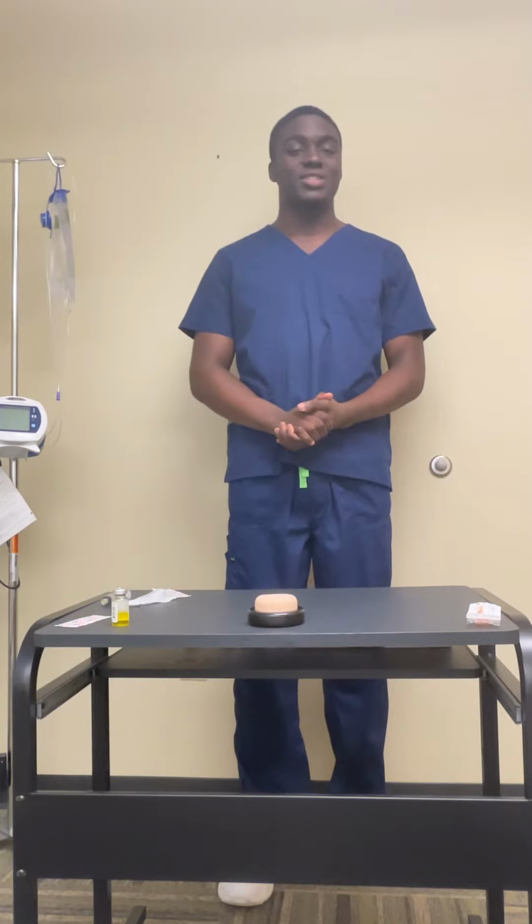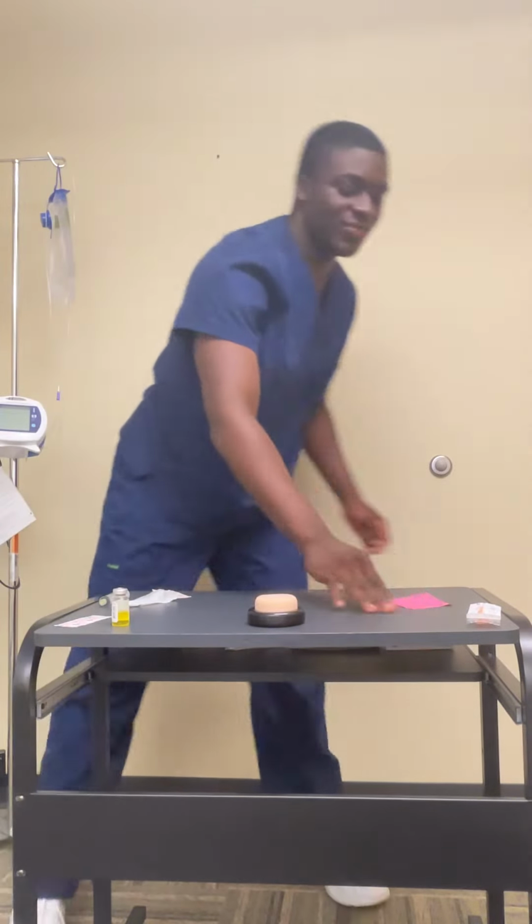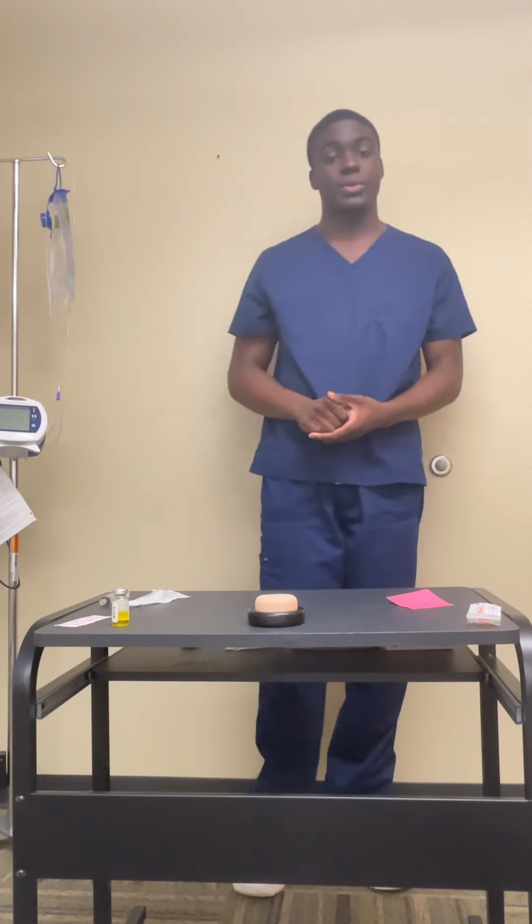Today I will be performing an intramuscular injection using the Z-Track method. First, I will look at my orders, which is vitamin K, 1 milligram over 1 milliliter, IM, Z-Track times 1 dose.